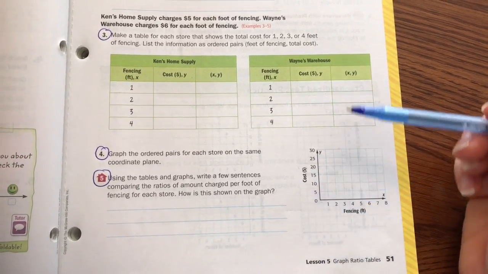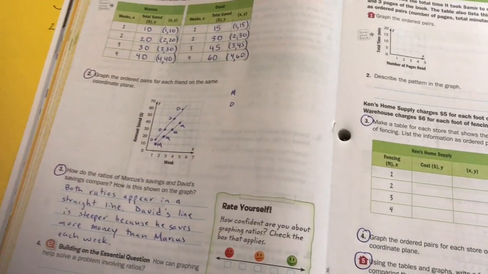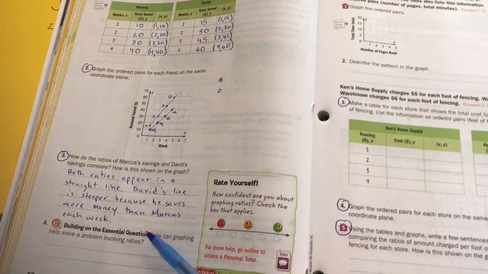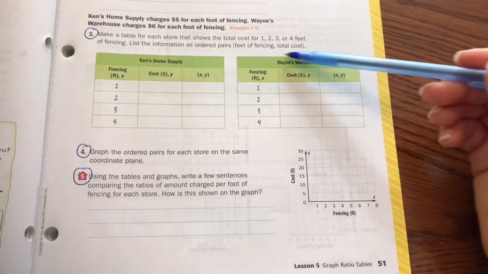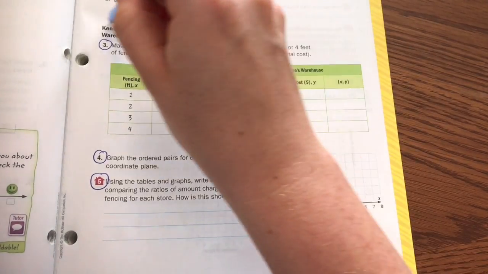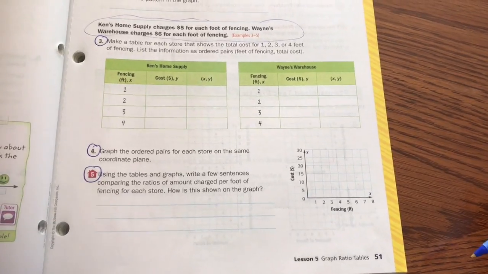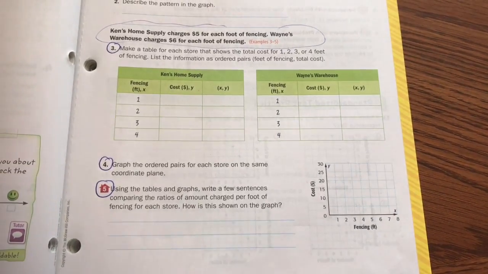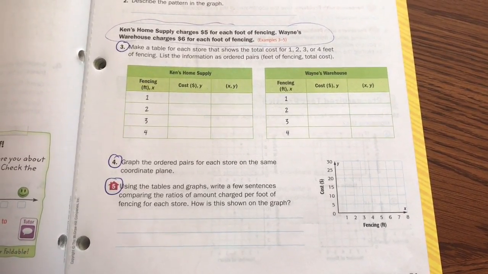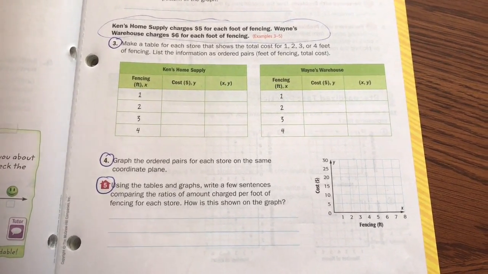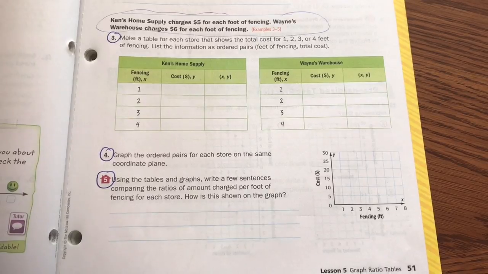So you're doing the same thing we just did here in the guided practice. You make the table, you graph it, you explain it. So based on this right here, make the tables, graph it, explain it. All right, you can go ahead and stop this. This will be the end of the video, and do page 51, number 3, 4, and 5. You can do it.